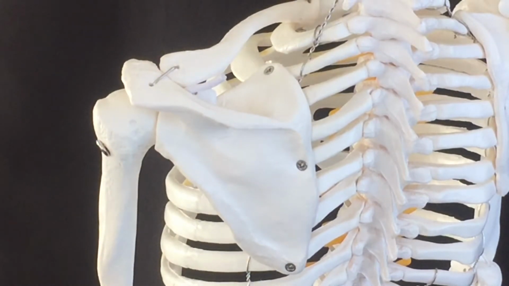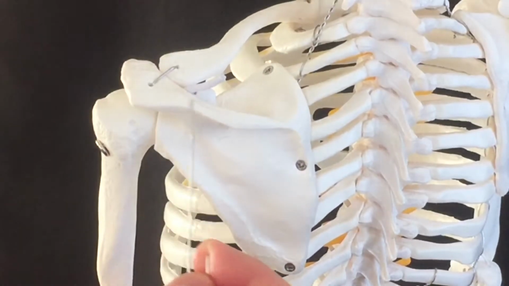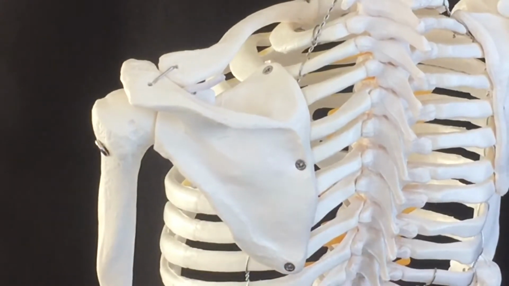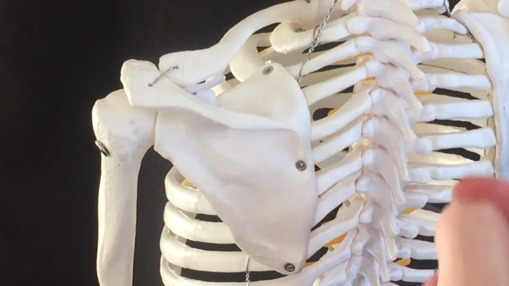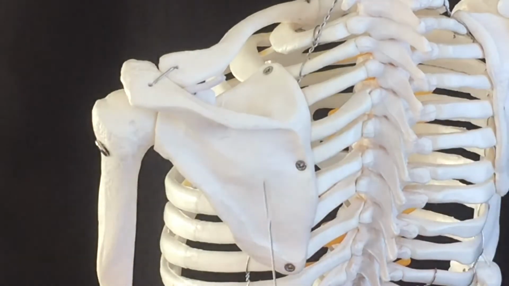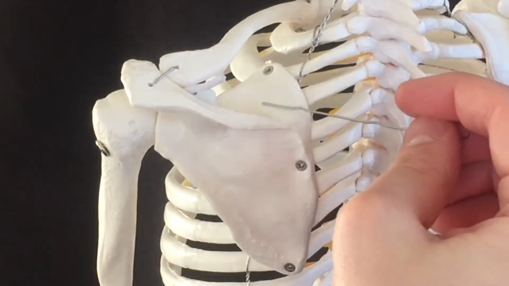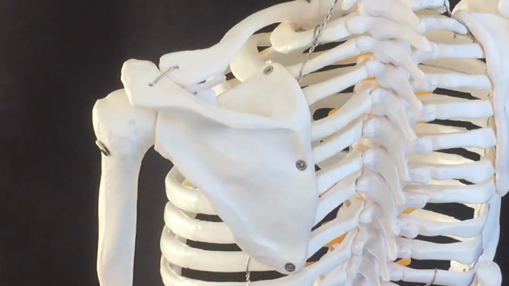The posterior surface of the scapula is where the rest of the landmarks are found. The spine of the scapula is what makes up this long ridge running from lateral to medial, and just above it is the supraspinous fossa of the scapula, supra meaning above, and infraspinous fossa, infra meaning below. So the spine of the scapula, the supraspinous fossa of the scapula, and the infraspinous fossa of the scapula.